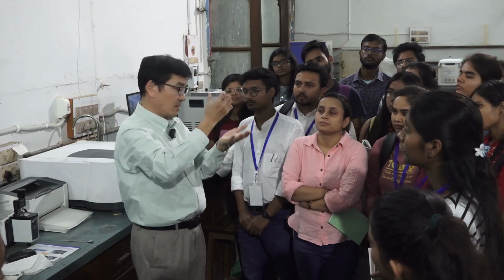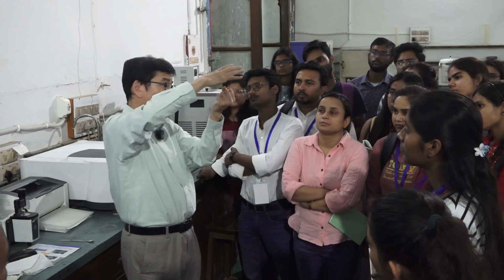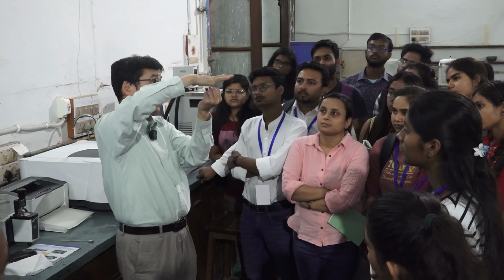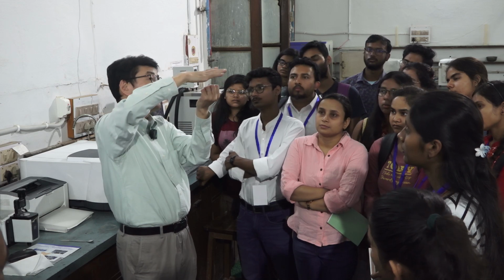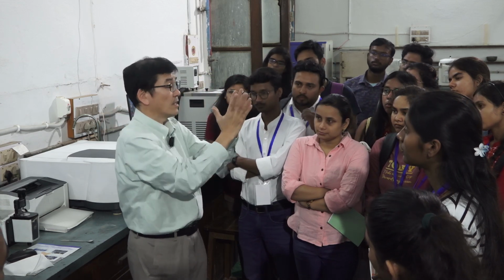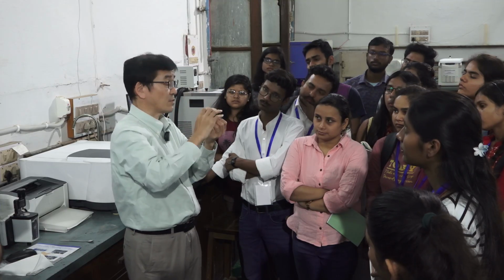Then we put the liquid sample below the prism, and this liquid sample absorbs the evanescent field of IR light. So without preparing a liquid film, we can measure the IR absorption spectrum easily.